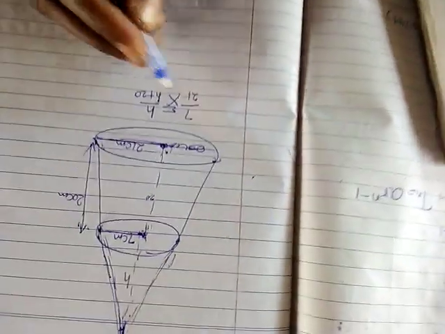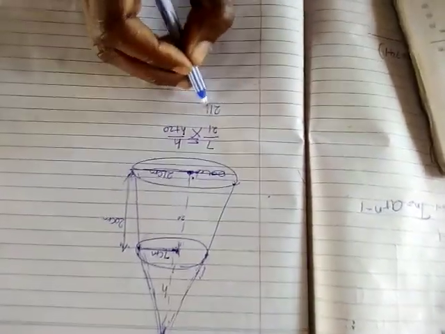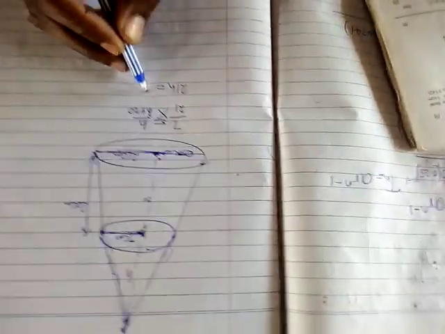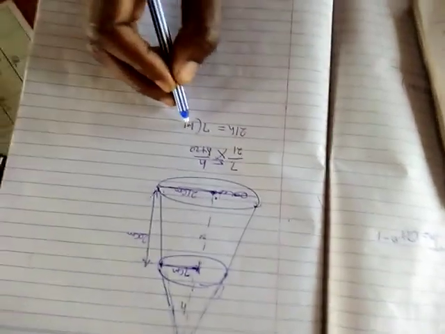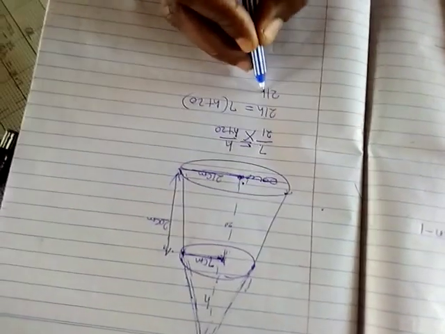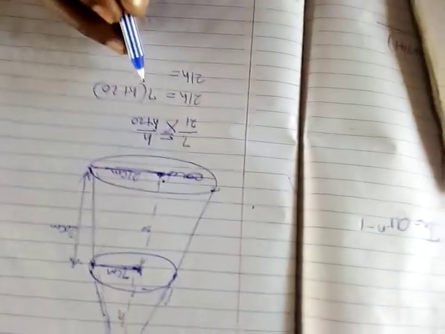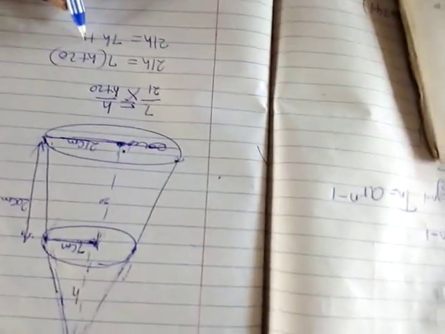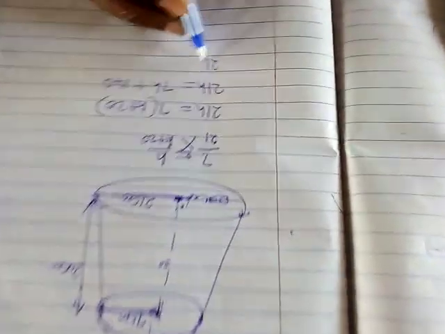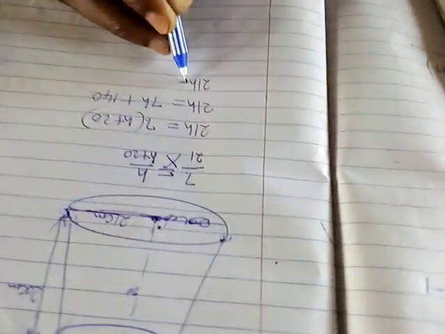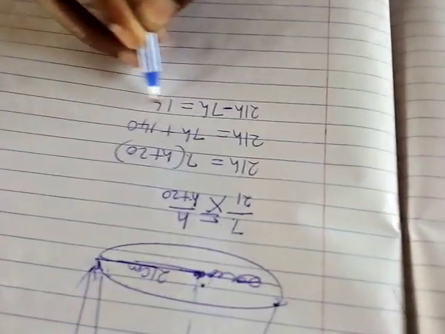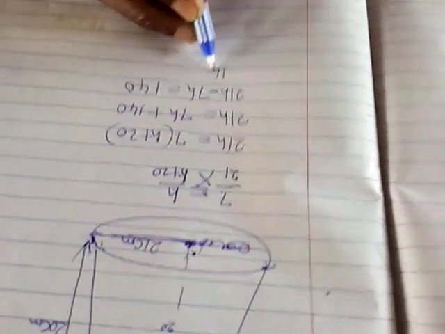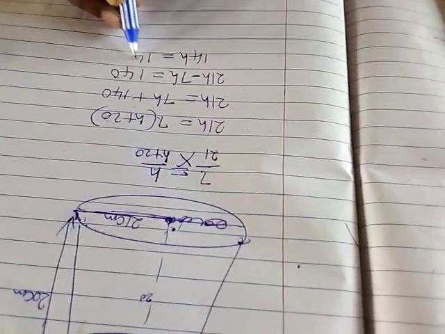So now you cross multiply. h times 1 is 21h, which is equal to 7 times h plus 20. So 21h is equal to 7 times h, which is 7h, plus 7 times 20, you get 140. You collect like terms. 21h, this one will become negative 7h, is equal to 140. 21 minus 7 is 14h, equal to 140.